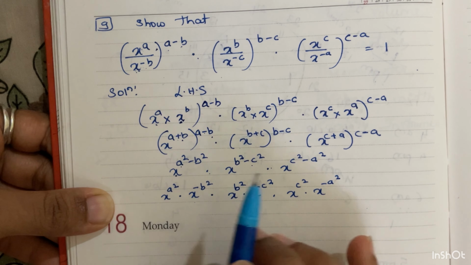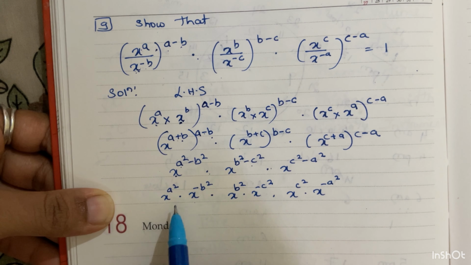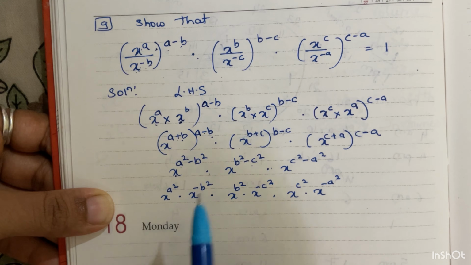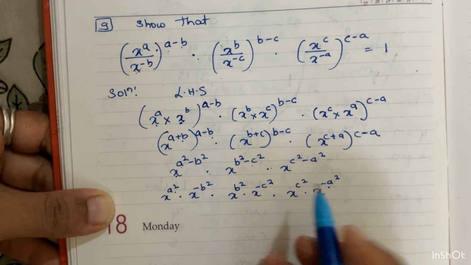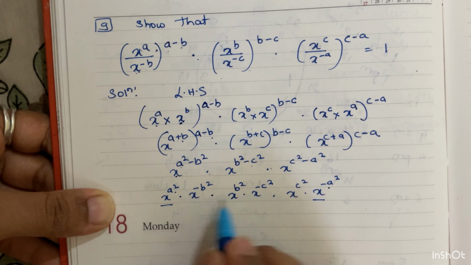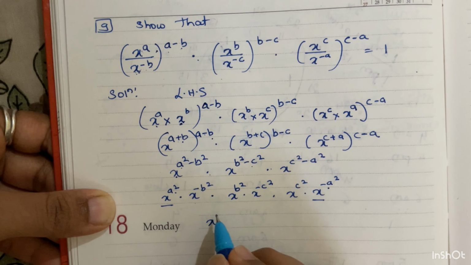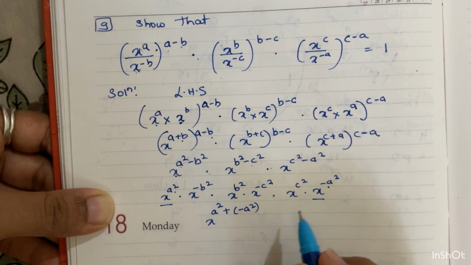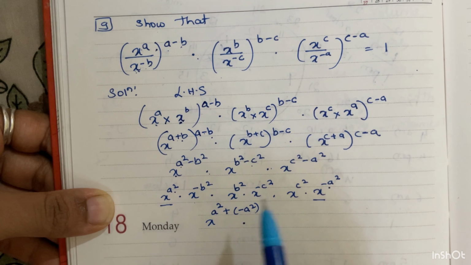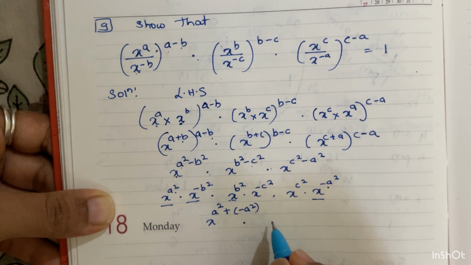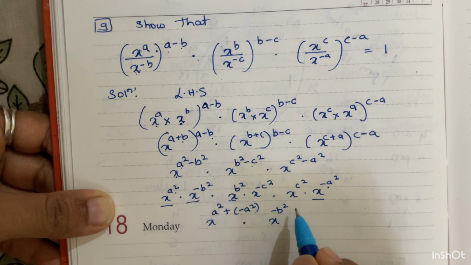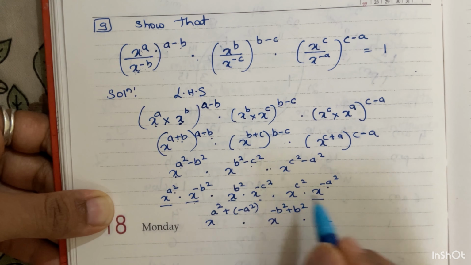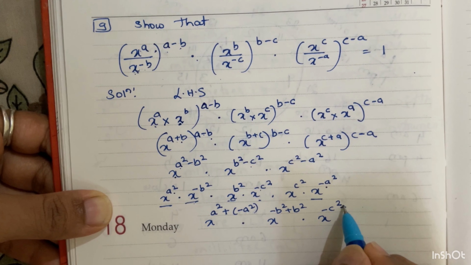Now see here, all the bases are the same, but we will look at the same powers with opposite signs. Like here a square, and here minus a square. So I'll bring these together. Since both bases are the same, we can add the powers. When I add, I get a square plus, in the bracket, minus a square. You can skip this step also, but I'm writing one more extra step here. Now x raised to the power minus b square plus b square, and we are left with the c square. Now x raised to the power minus c square plus c square.